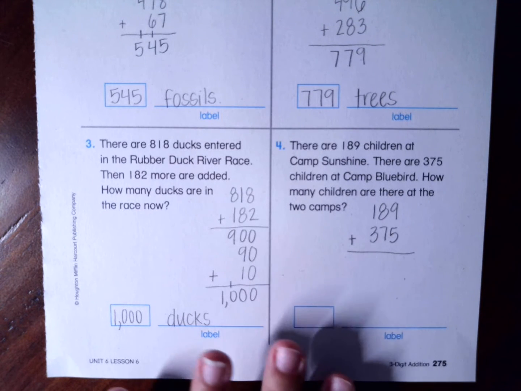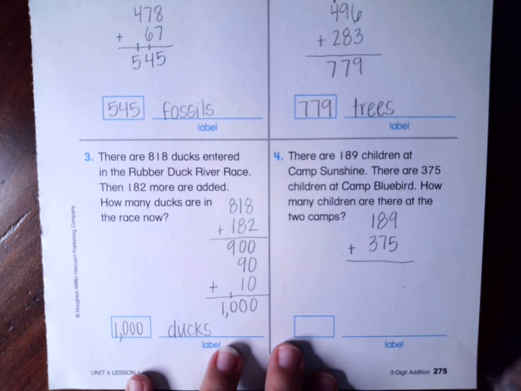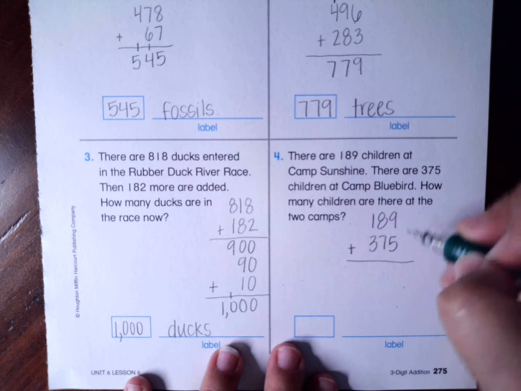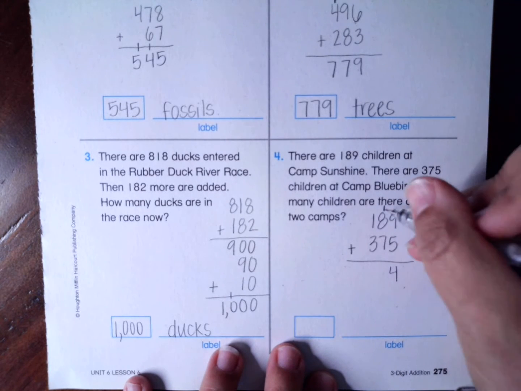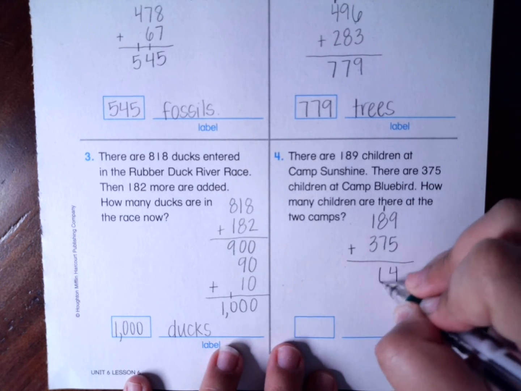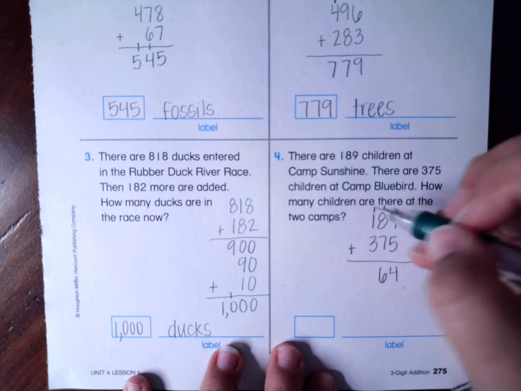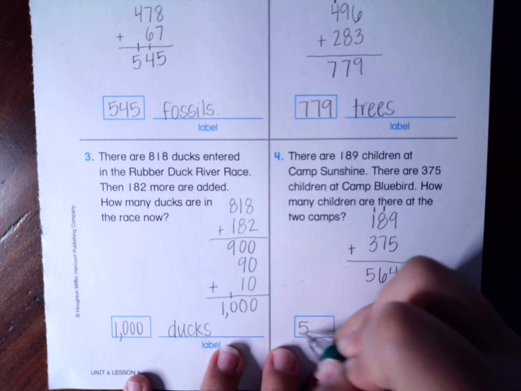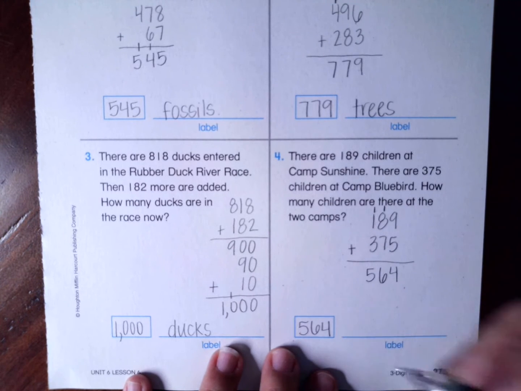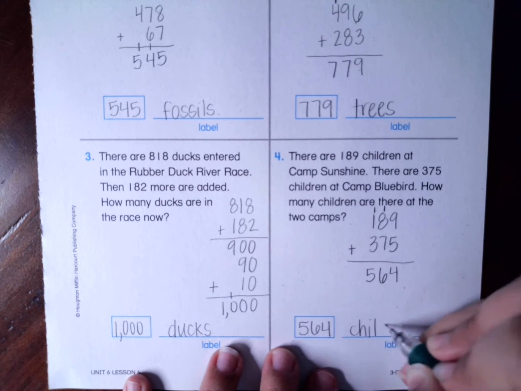All right, friends. So no matter what method you did, you should get the same answer. I'm going to do new groups above. That is my preferred method. So I have 9 plus 5, which is 14, and a new group. 1 plus 8 plus 7 is 16, and another new group. 1 plus 1 plus 3 is 5, for a total of 564 children.